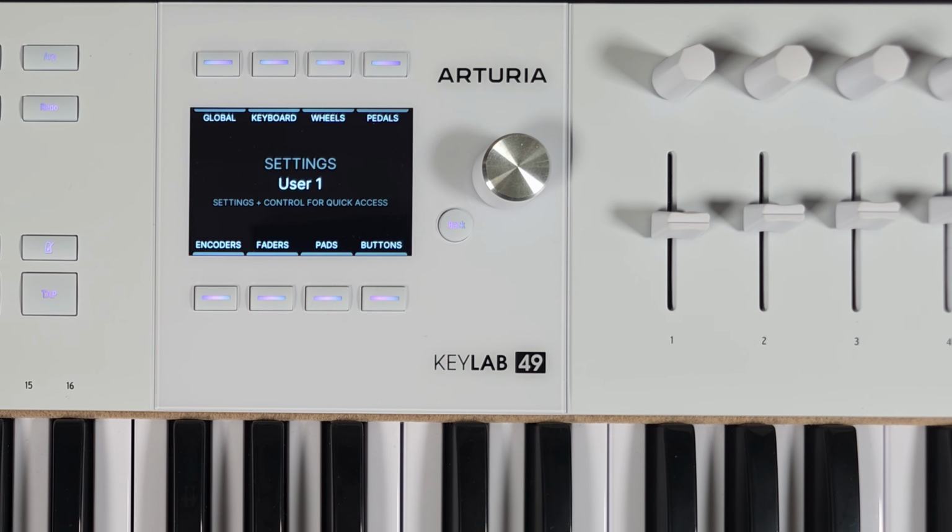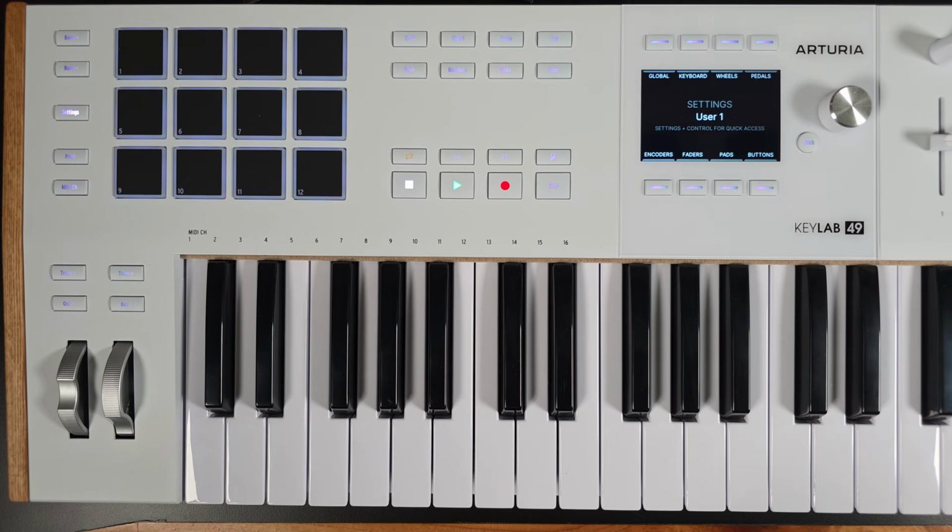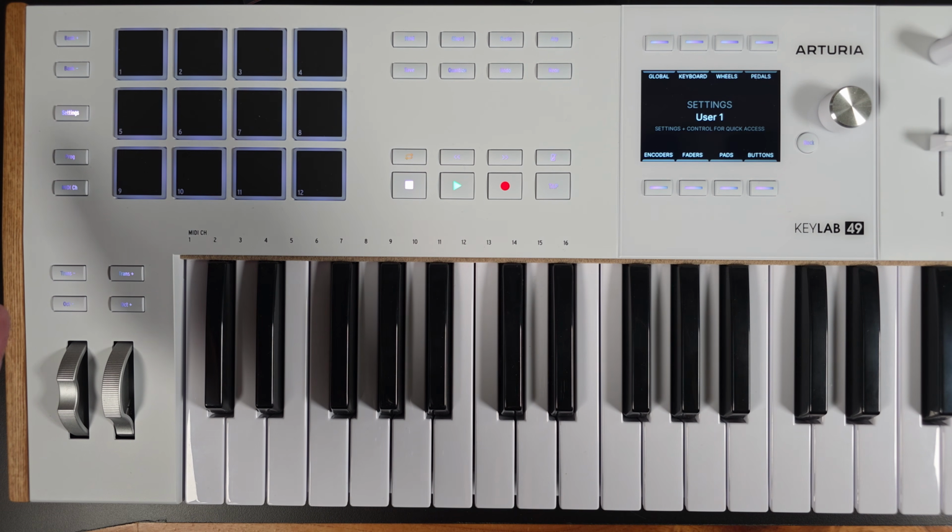Maybe you want to create a custom DAW and just trigger some custom functions of your DAW. Well, you just need to go to work and use the user mode. What if you want to control more things? Well, you can create multiple user modes.